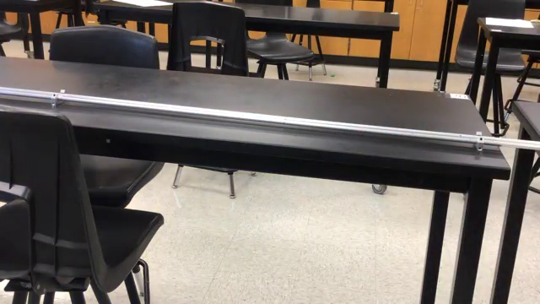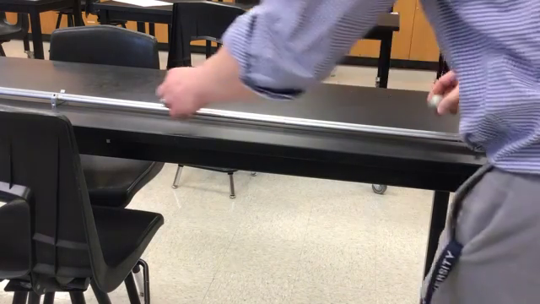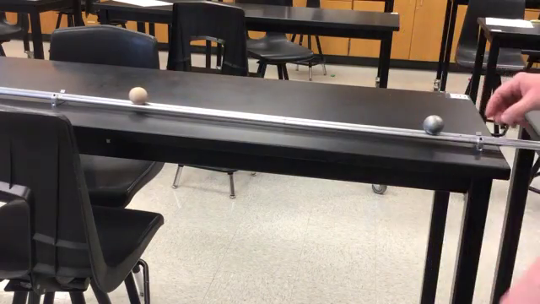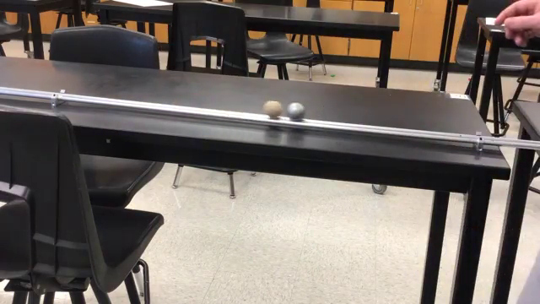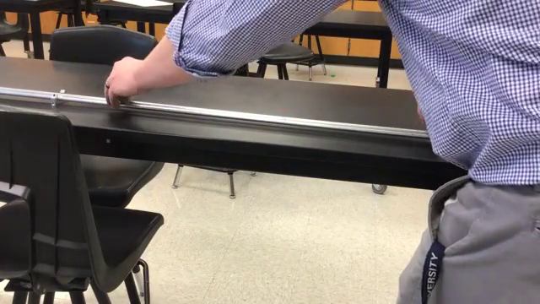Fourth situation, steel ball versus wooden ball in a head-on collision, both traveling the same speed. We use a slightly larger steel ball than wooden ball, both colliding. Okay, steel ball, wooden ball.